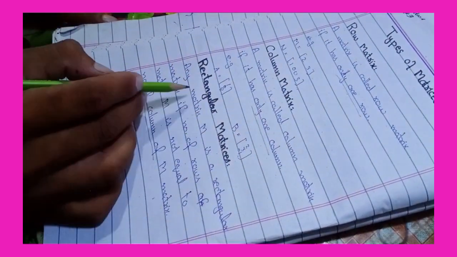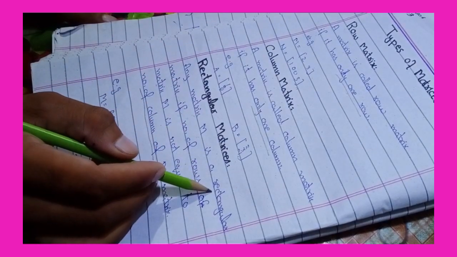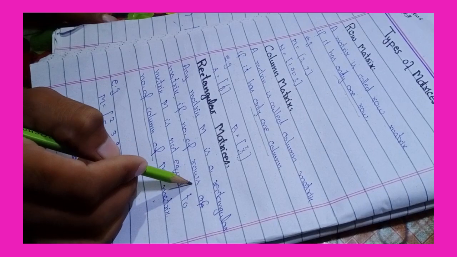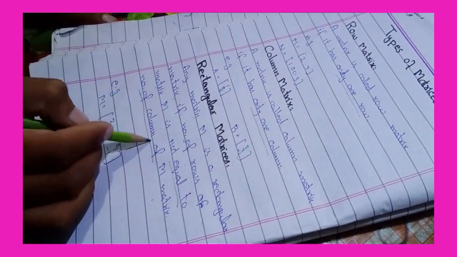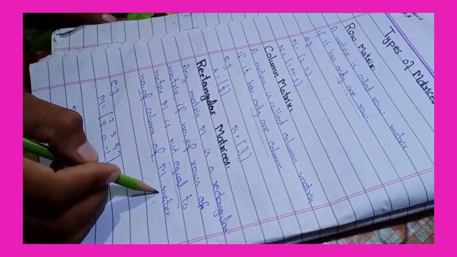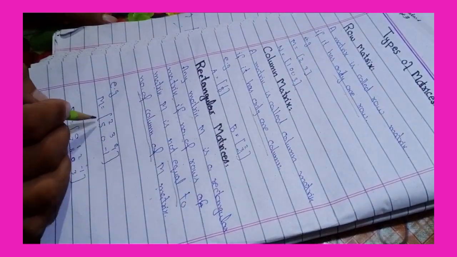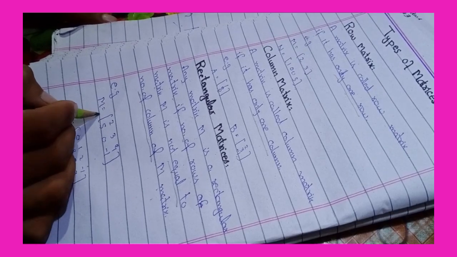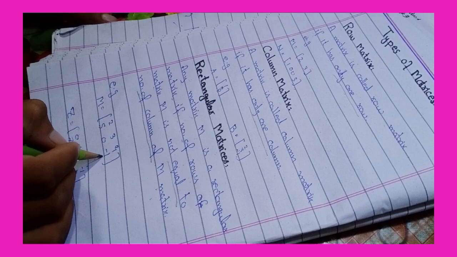Rectangular matrices. A matrix M is a rectangular matrix if the number of rows of M is not equal to the number of columns of M. For example, matrix M has two rows and three columns.